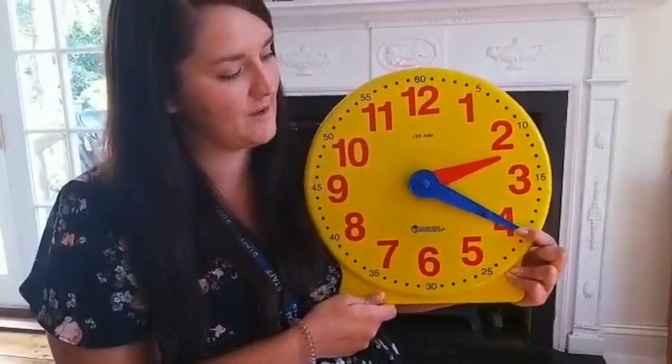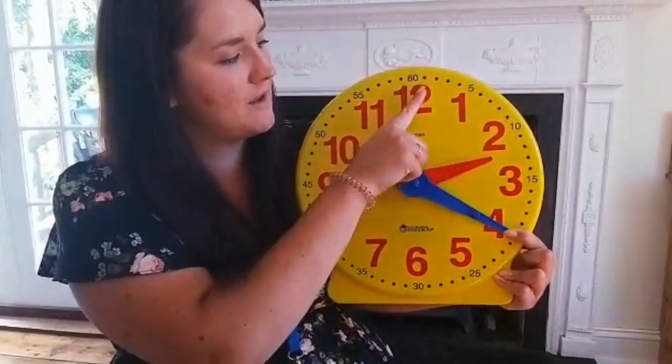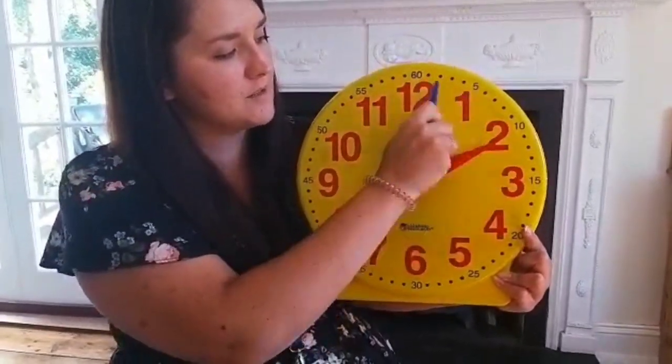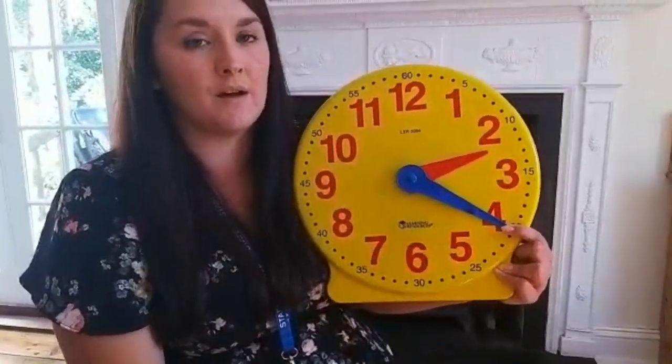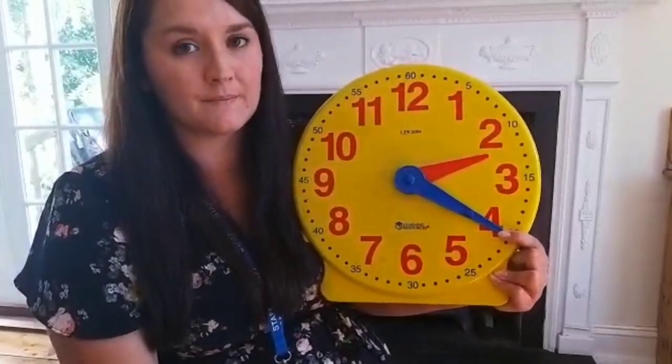Okay, so this time we call 20 past 2 because this minute hand has gone 5, 10, 15, 20 minutes past 2 o'clock. So from 2 o'clock, it's gone 20 minutes around and it has gone past 2. So it's 20 past 2. Pause there.